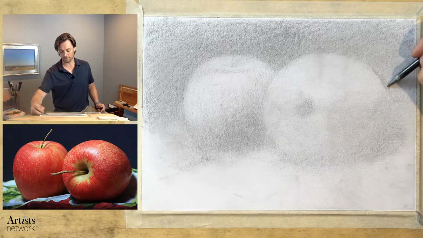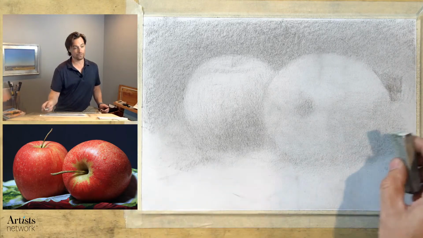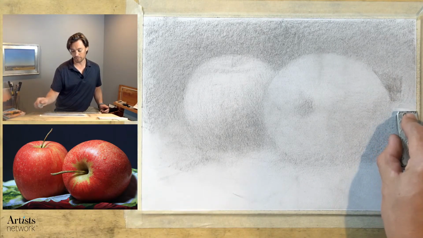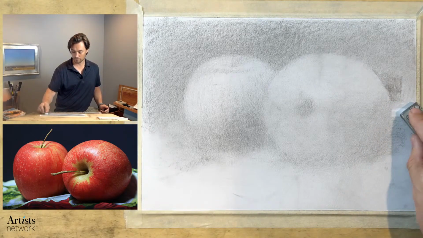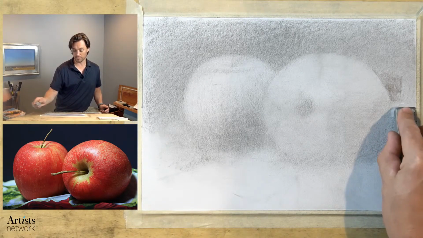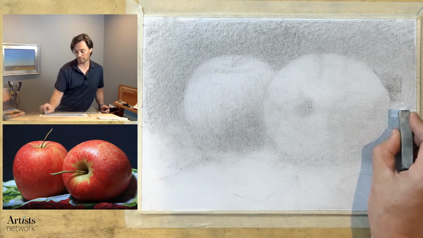But I really want to be careful about creating a halo here, and that's it. It's really easy to do that with graphite. So I want to be really careful. And maybe what I'll need to do with my eraser is find that light here. So this is my rubber eraser. I'm just pushing and pulling to try to find that form.